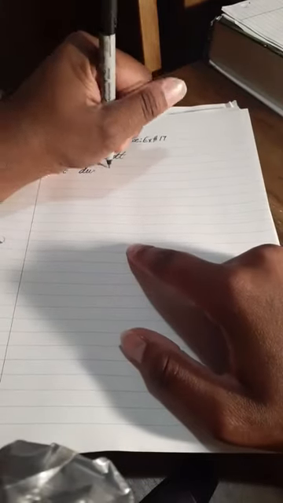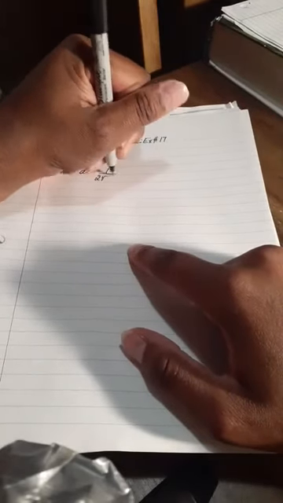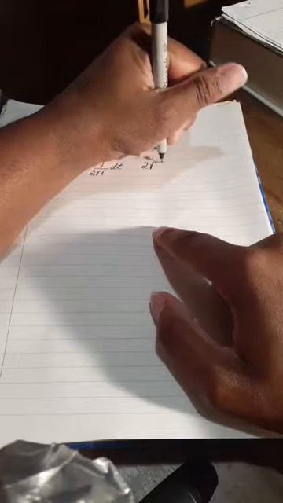Alright, so we're asked to evaluate the integral of t times e to the square root of t dt. I think the best thing to do here is to start with a simple u substitution. We can pick u to be the square root of t. We differentiate that, and remember, du is 1 over 2 times the square root of t, times dt. If we solve for dt, we'll get dt equal to 2 times the square root of t du.